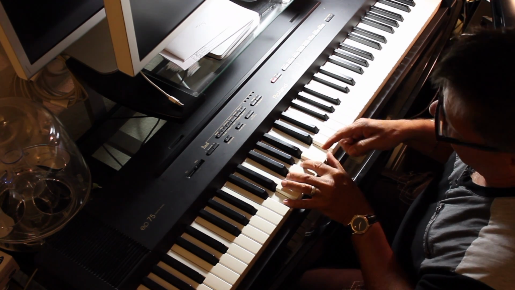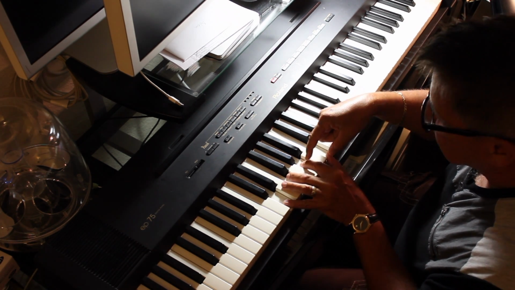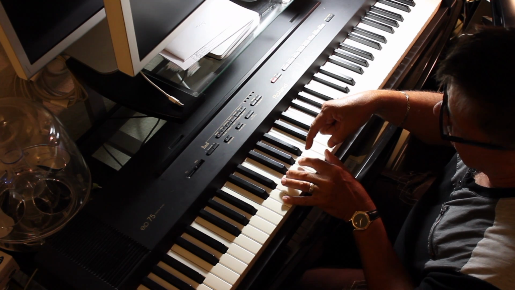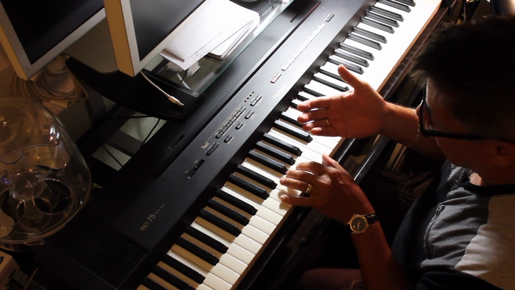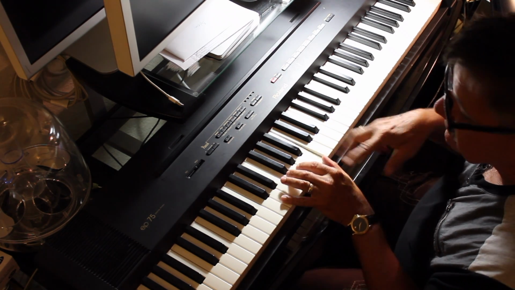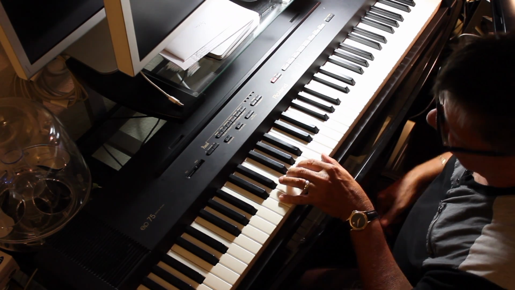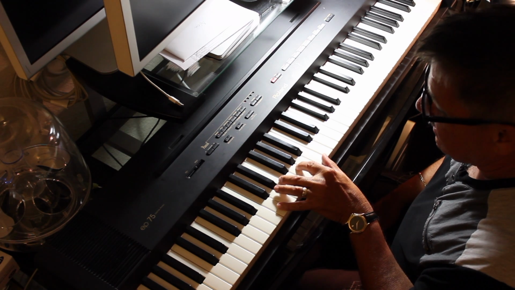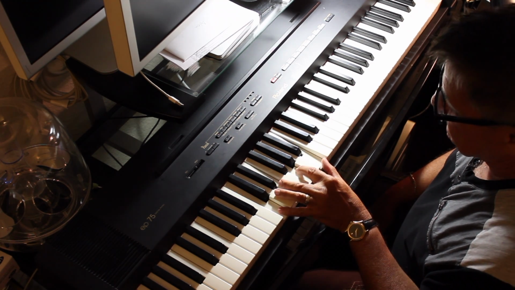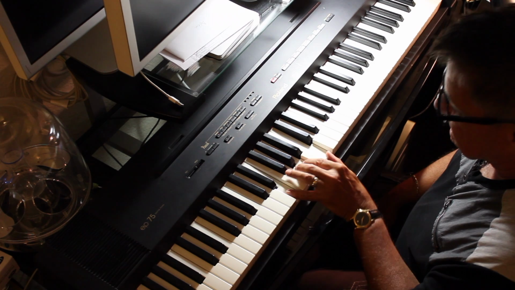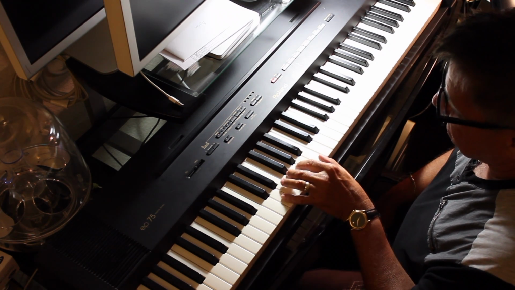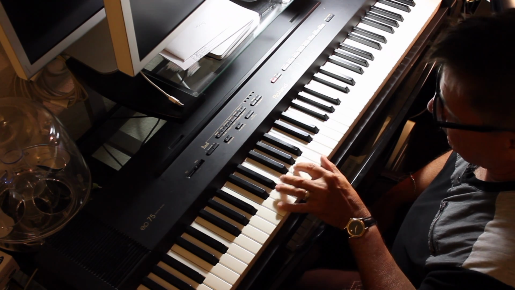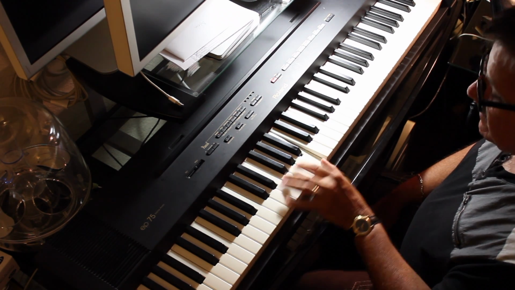Now, the next 4 beats, we want to take these top 2 and move them down 1. Now that becomes the 5-7 chord, or the 5 chord. And then all we have to do is take the bottom chord and move down 1 again, and that becomes the 1. So watch. 6, 2, 5, 1.